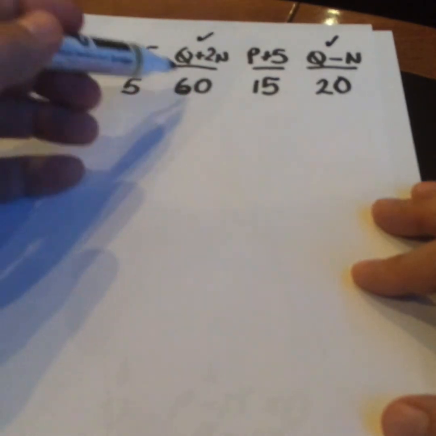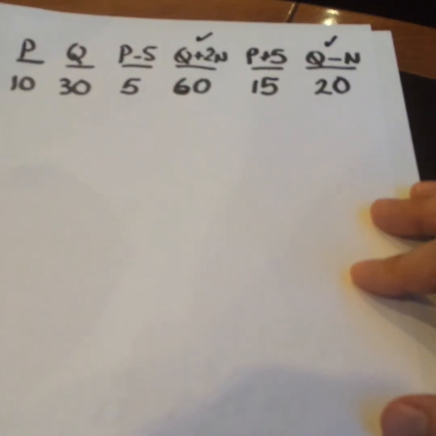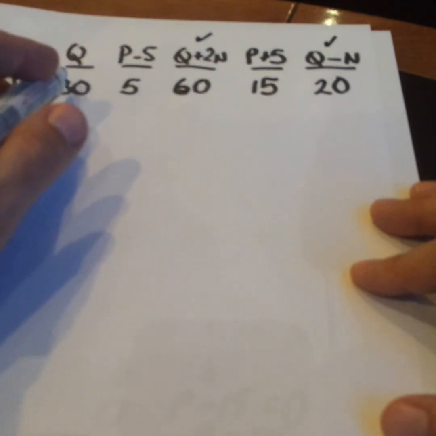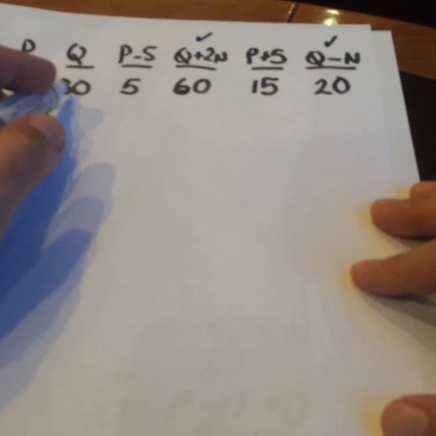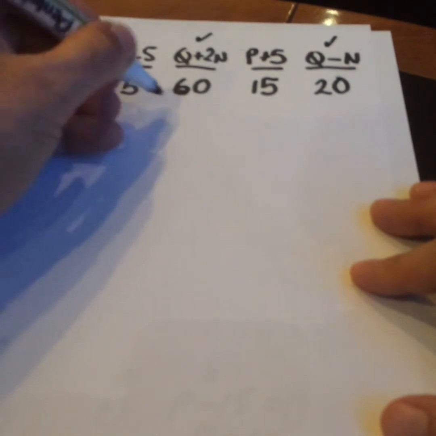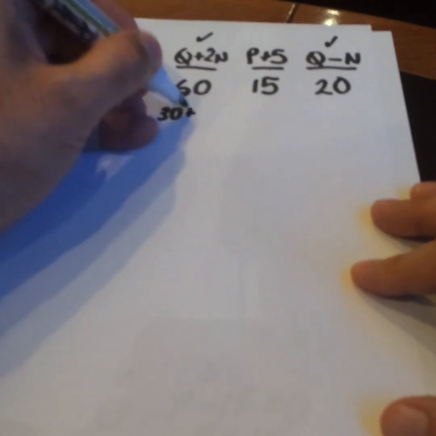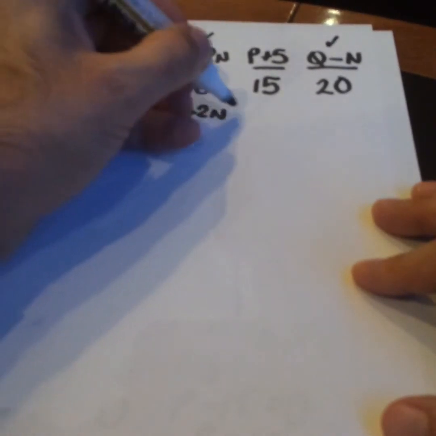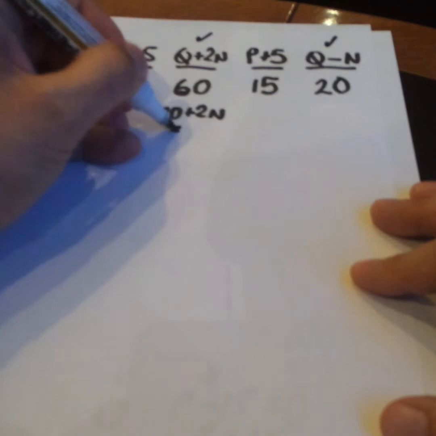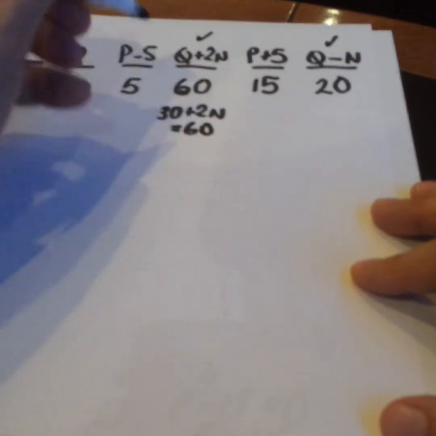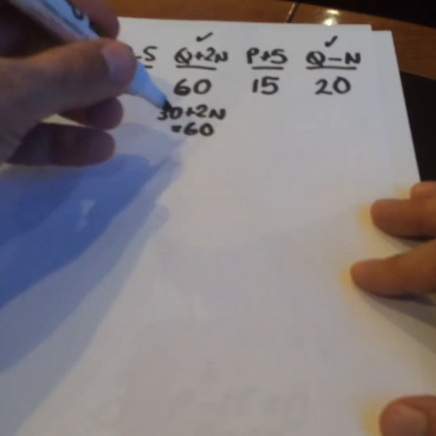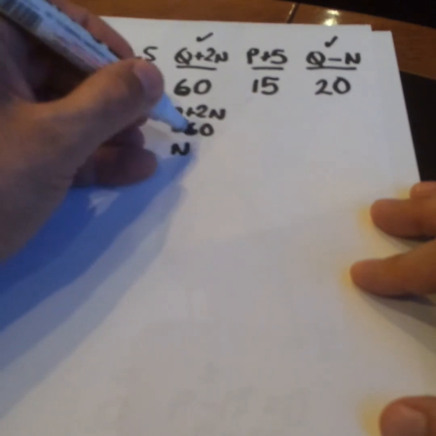Okay. Now, for this to work, the expression we have here and the expression we have here need to solve for 60 and 20 respectively, while giving us the same N value. The same N value must come out of this. Okay? So our original Q was 30, right? So 30 plus 2N equals 60, which if we solve for N is 15.